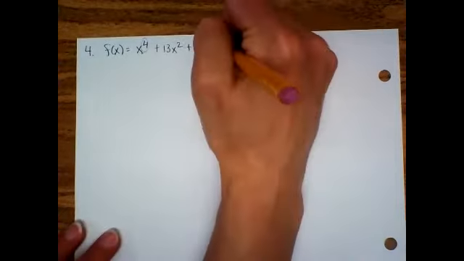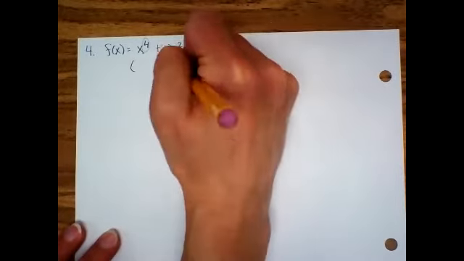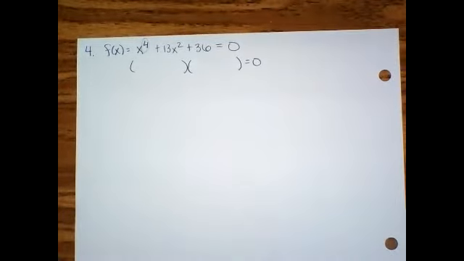What you're going to do is set it equal to 0 and factor it. You can't do synthetic division because there is no number to put in the little box. So that method is not going to work. You have to try something else.